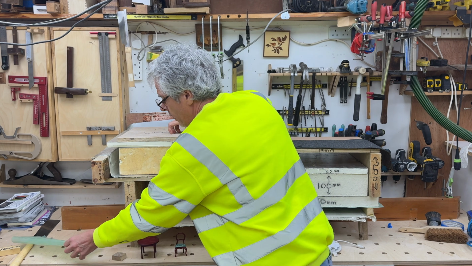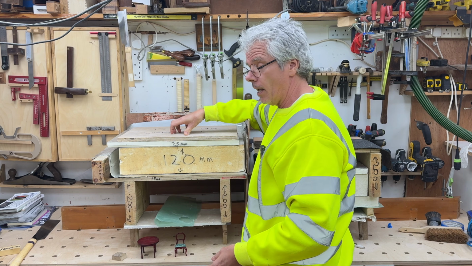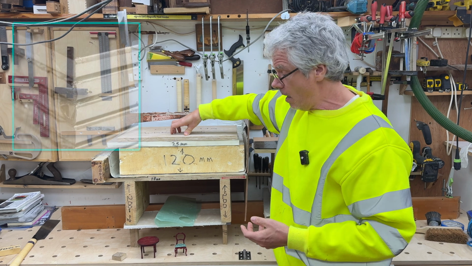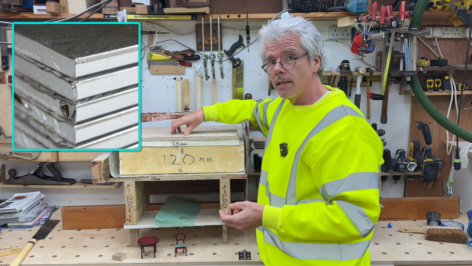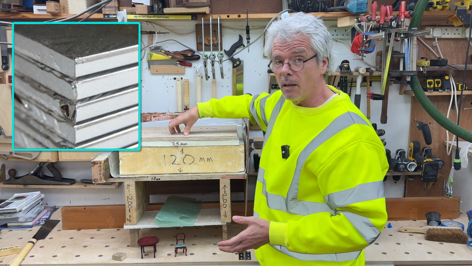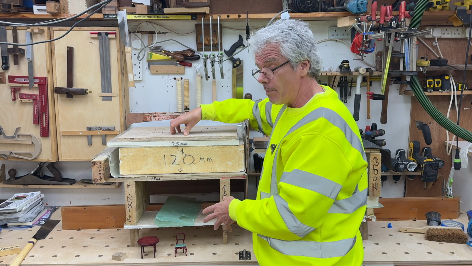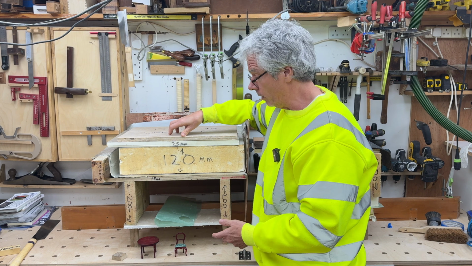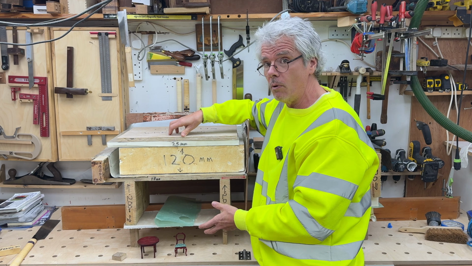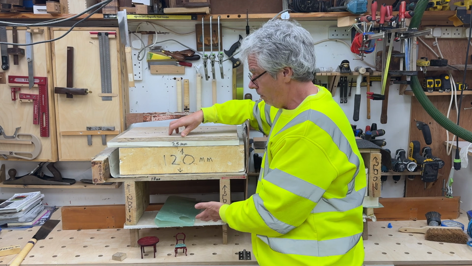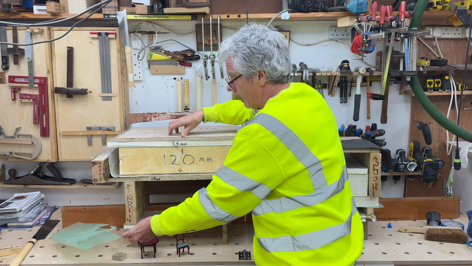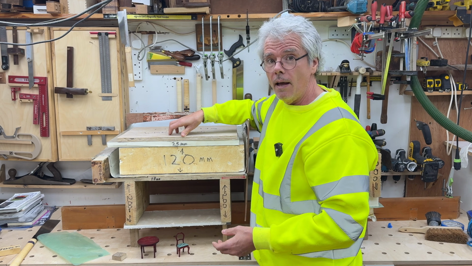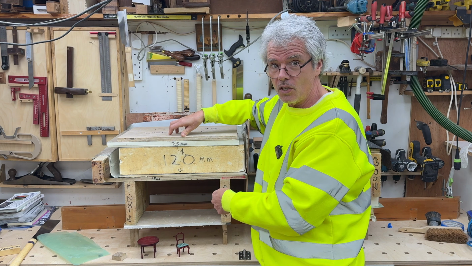If we put another air vapor control layer down there, be it plastic, be it a foil backed plasterboard, which I don't think makes a very good air vapor control layer anyhow. How the hell do you fit it and seal all the joints? You can't. It's called an air vapor control layer because it's airtight. How can you fit a foil back plasterboard and make it airtight? Because you can't seal it from the top.